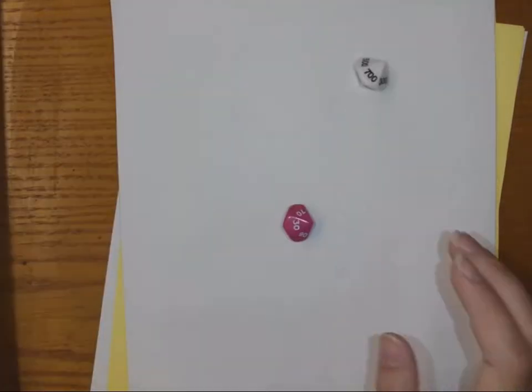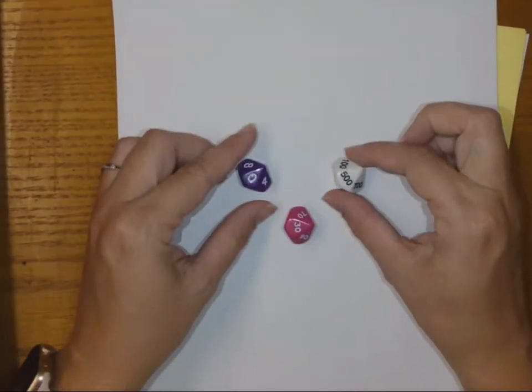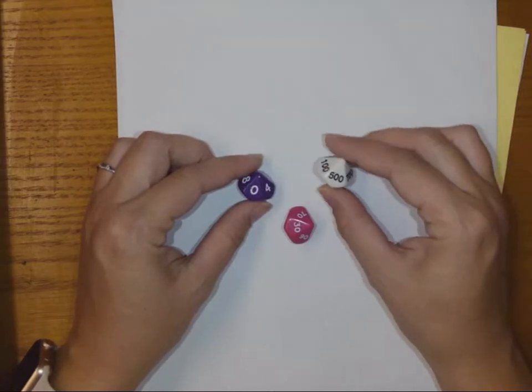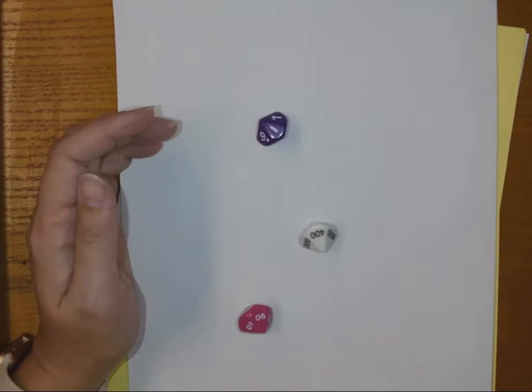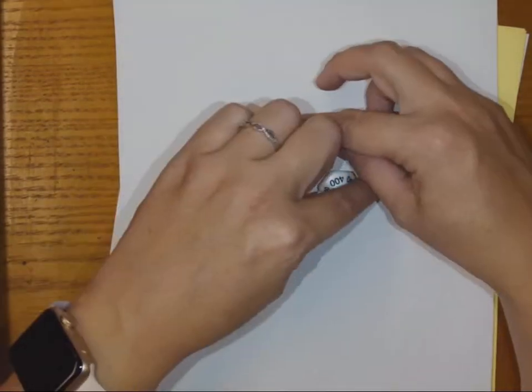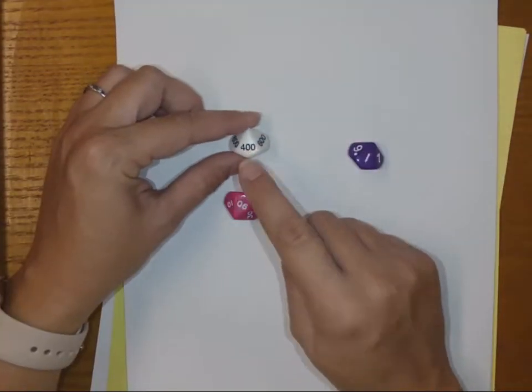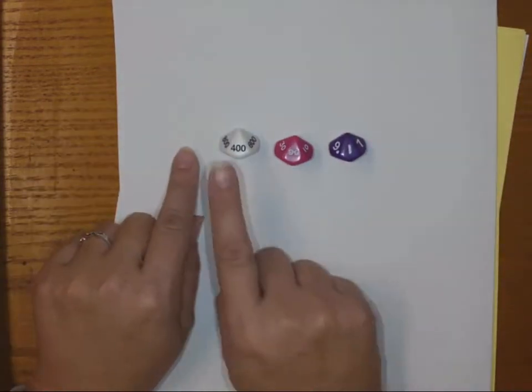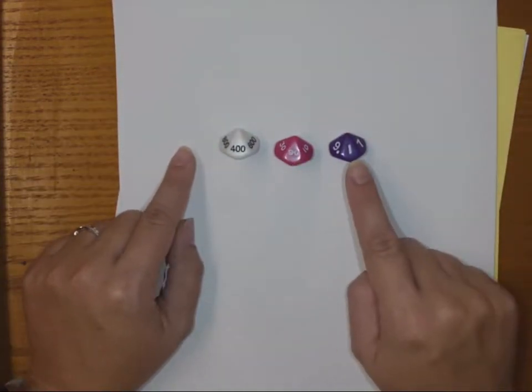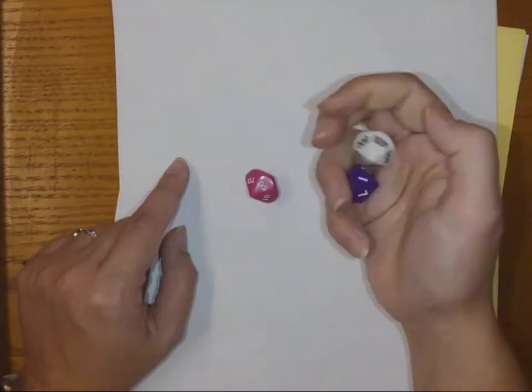There are also dice that are a little bit more fun. So here we have some dice that have, I hope you can see that pretty well, hundreds and tens and ones. And so you could roll this dice to make a number. So this is the number 491. You can talk about that's 4 hundreds, 9 tens, 1 1. Okay, so you can make numbers with these dice.